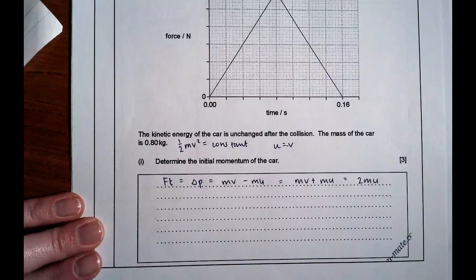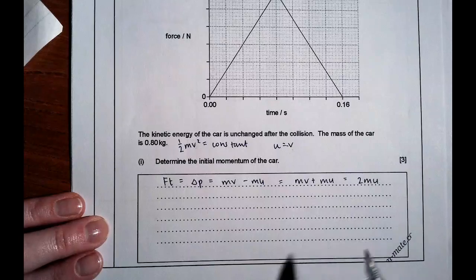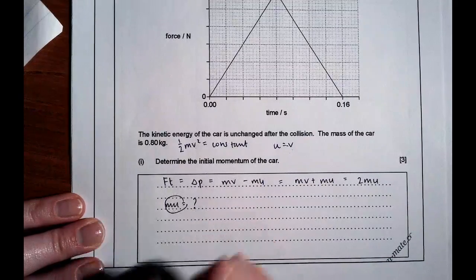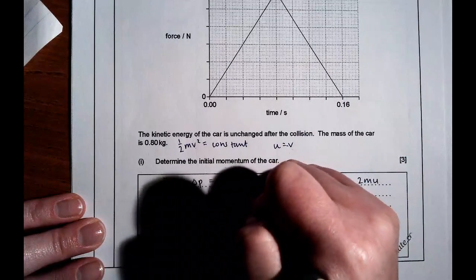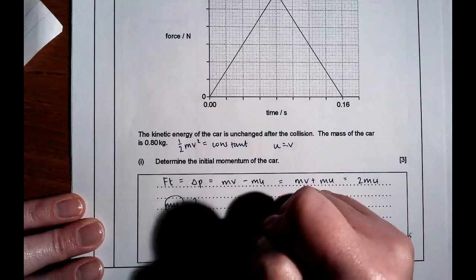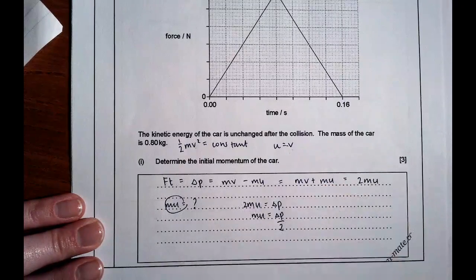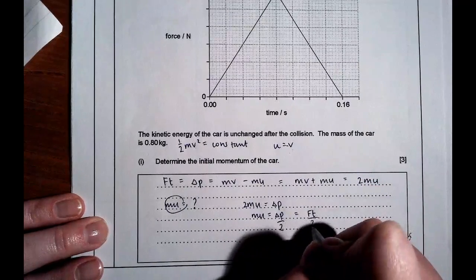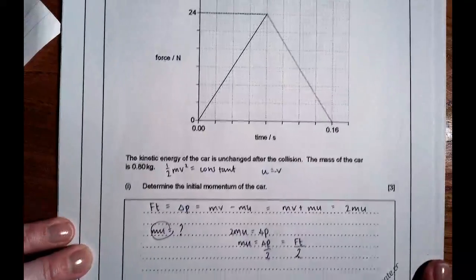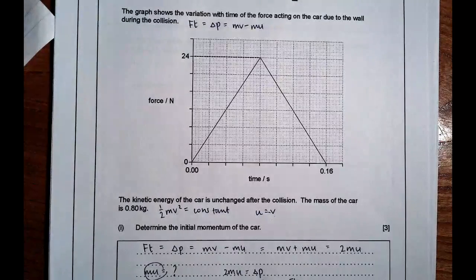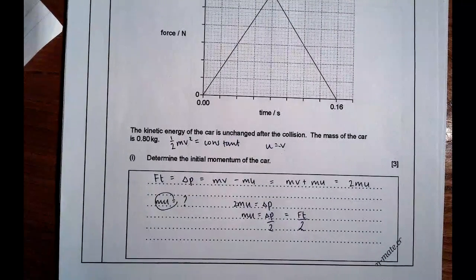Okay, now I know that I am asked to find the initial momentum of the car, so I want mu. That's what I need to find. Okay, I've said that 2mu is equal to delta p, so mu must equal delta p over 2. Delta p is Ft, force times time, over 2. Ft is the area of the graph, so I'm going to find half the area of the graph.